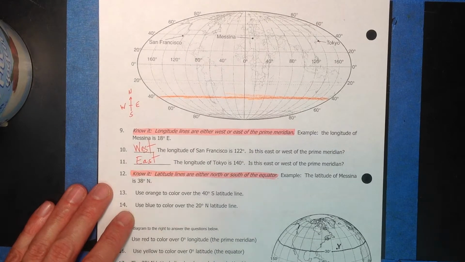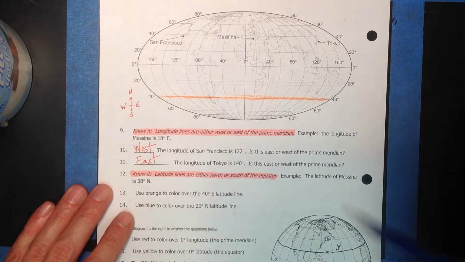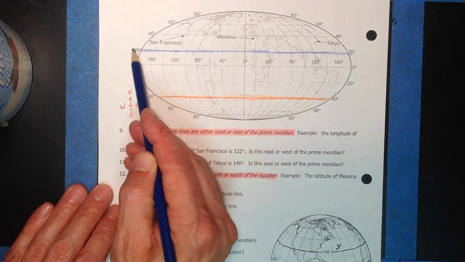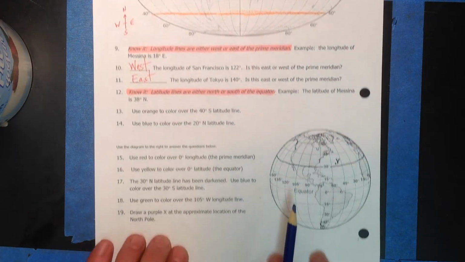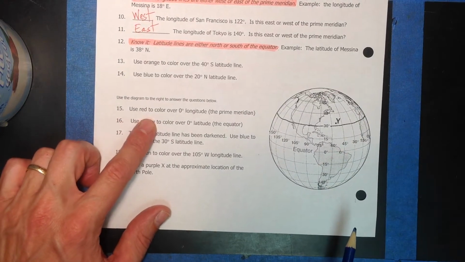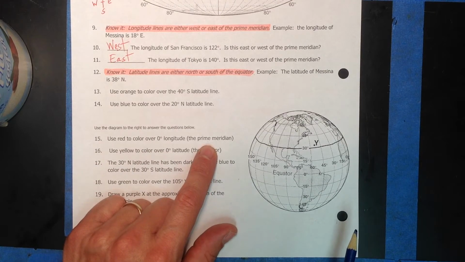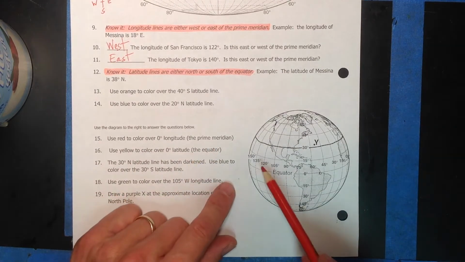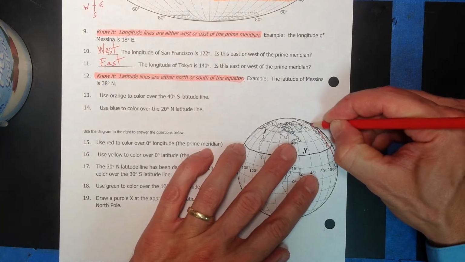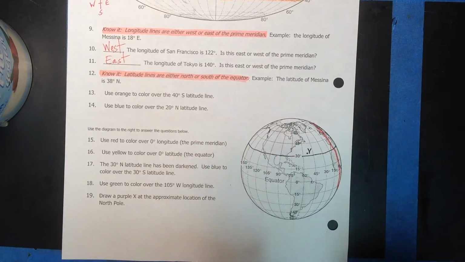And blue to color over the 20 degrees north latitude line. Blue is right here. Okay. And now moving on to the bottom one. This is this diagram here. Use red to color over 0 degrees longitude, which is the prime meridian. Now, this is a unique picture in that, look at the numbers here. This is the prime meridian. It's barely even on the page, so it's kind of off to the side. So be careful of that.